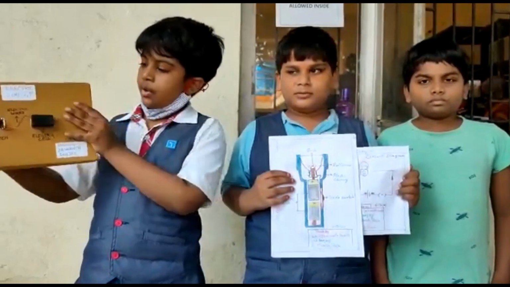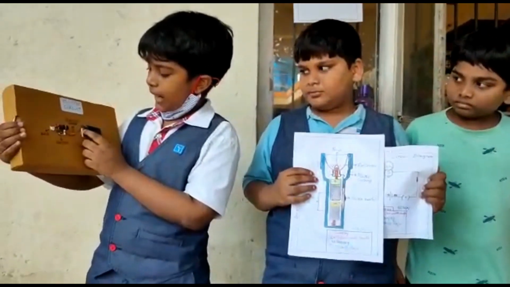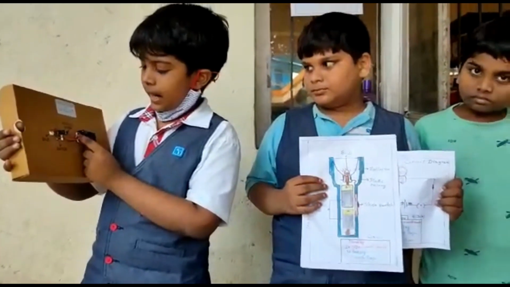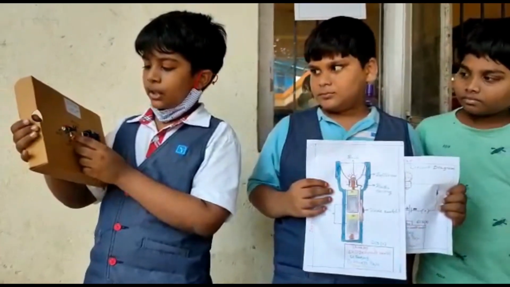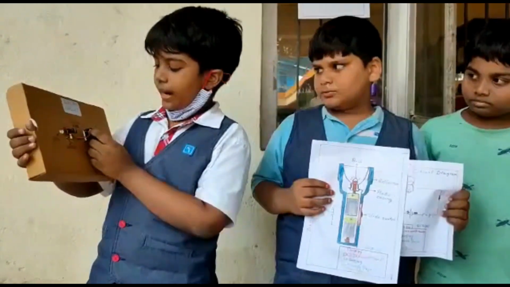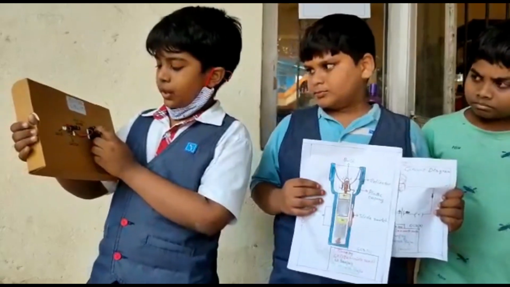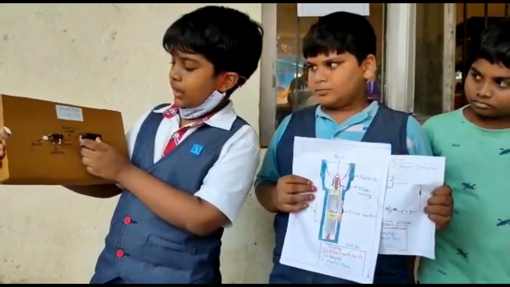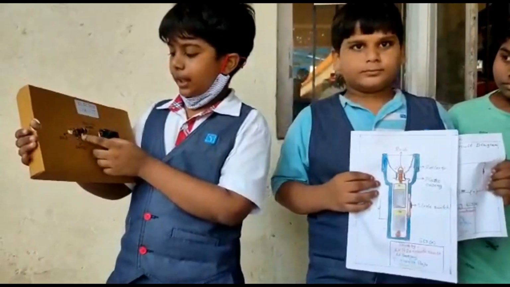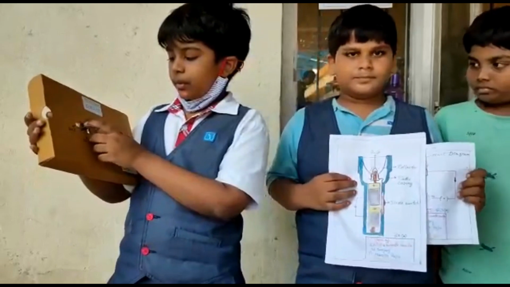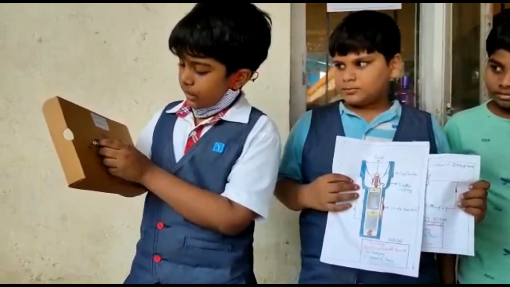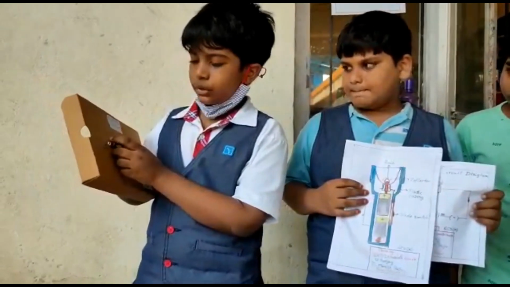So now we connected one end of the electric wire to the positive terminal of the electric cell and the other end to a switch, and we connected one end of one more electric wire to the negative terminal and the other end to the bulb. Then we connected one end of one more electric wire to the switch and the other end to the bulb.